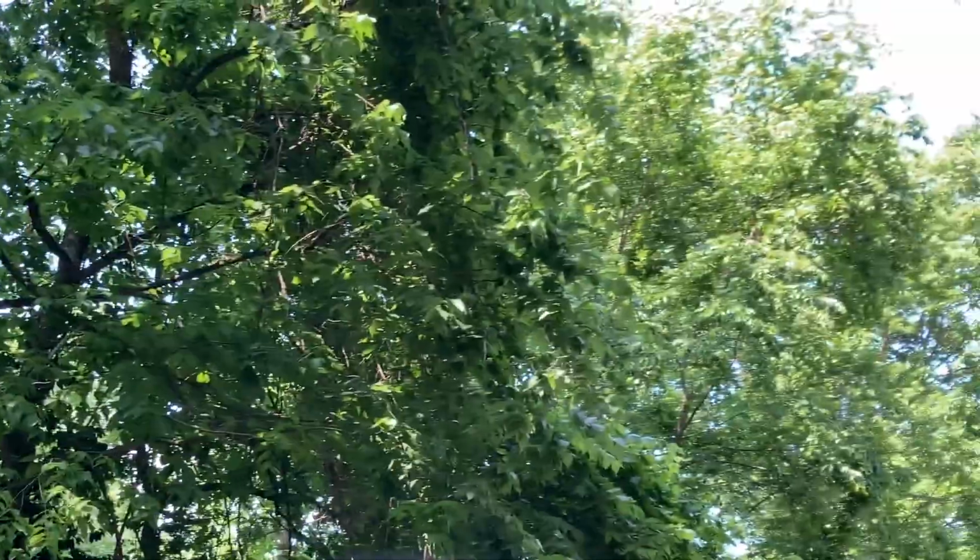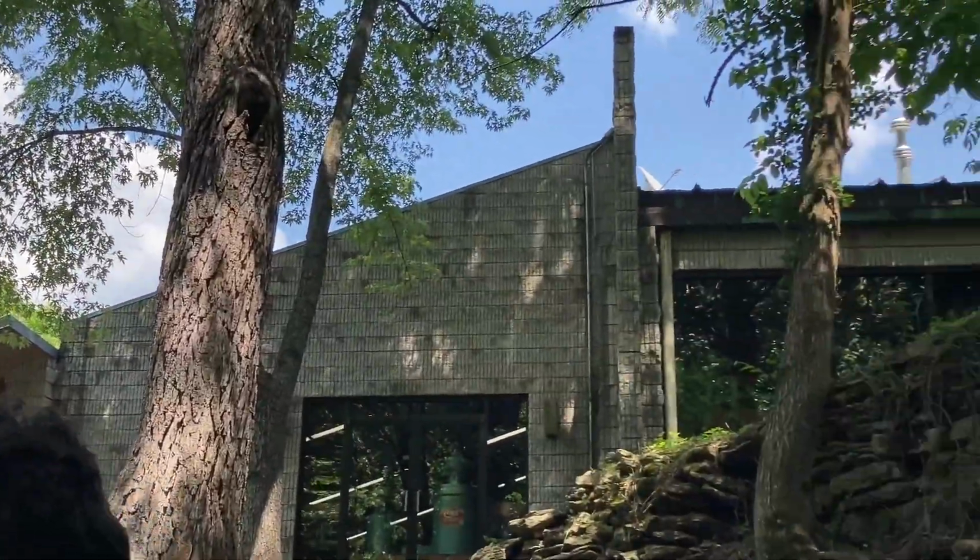Alright, so we're going to drive us back up into the rain shelter if you folks don't mind waiting.